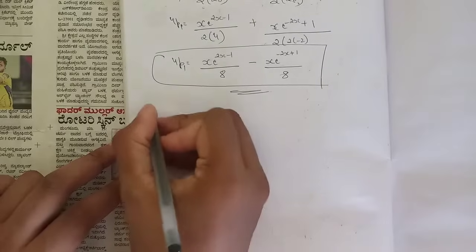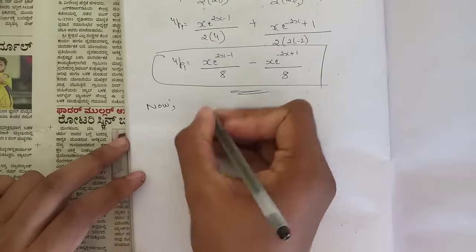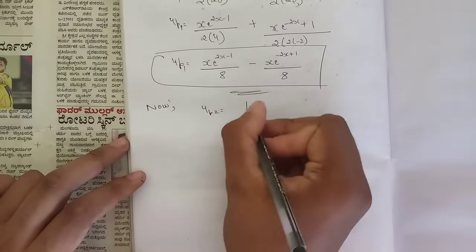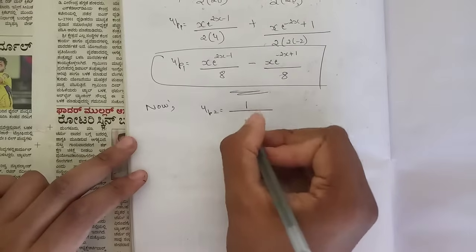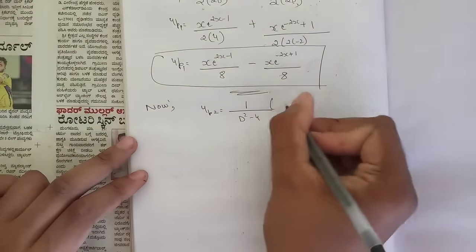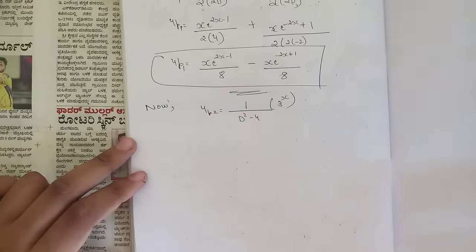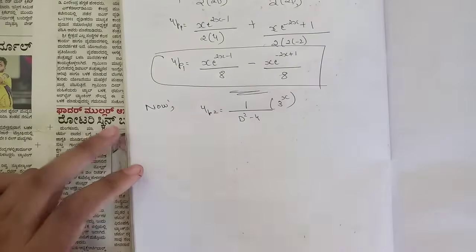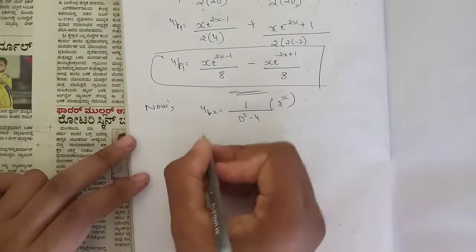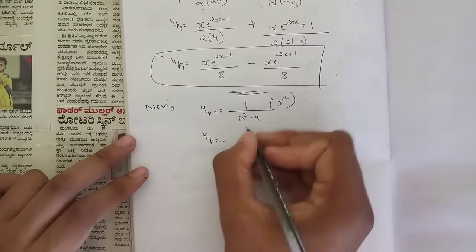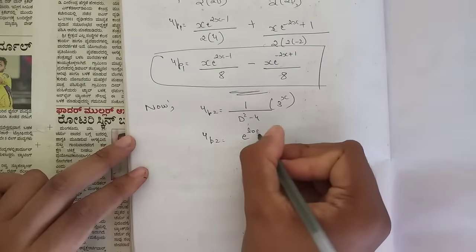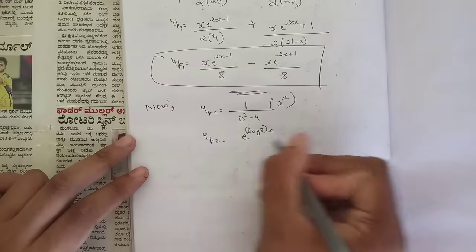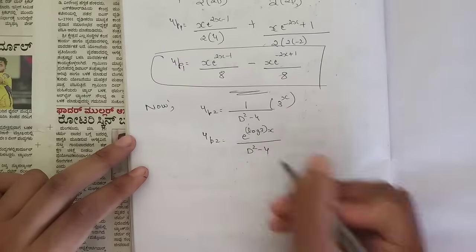So now we are going to find yp2. 1 by f of D remains the same, D square minus 4, into the R of x, which is now 3 power x. So you know that whenever there is 3 power x, it can be replaced by e power log 3 into x, divided by D square minus 4.